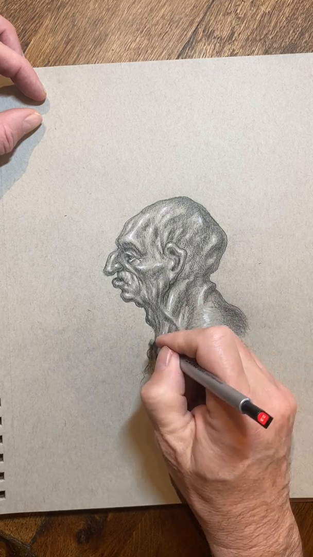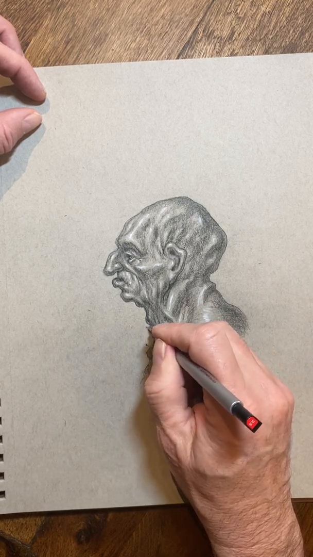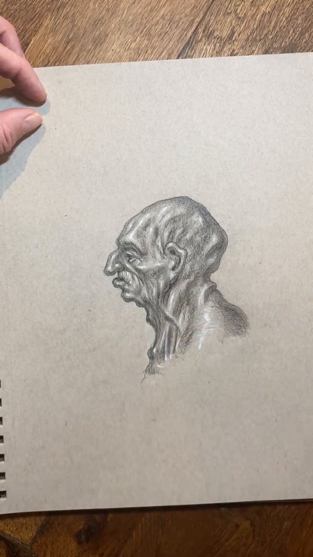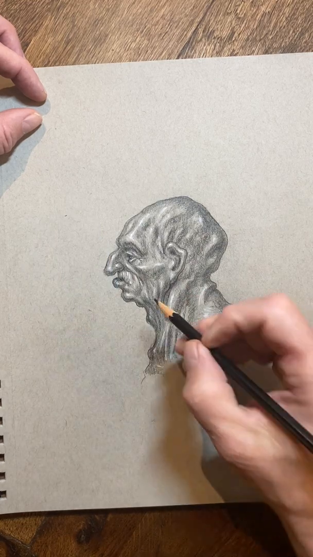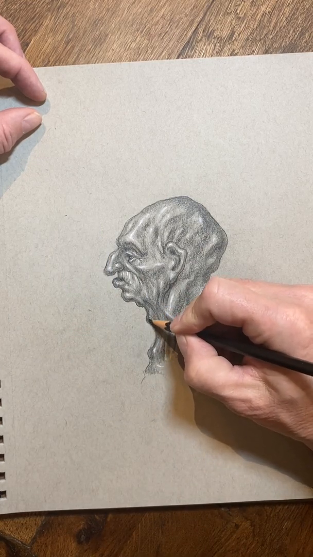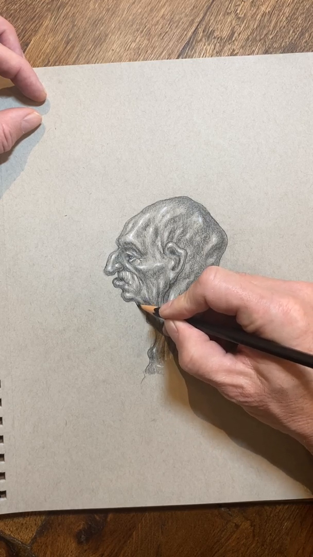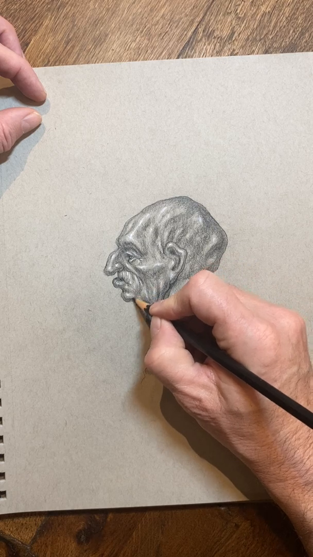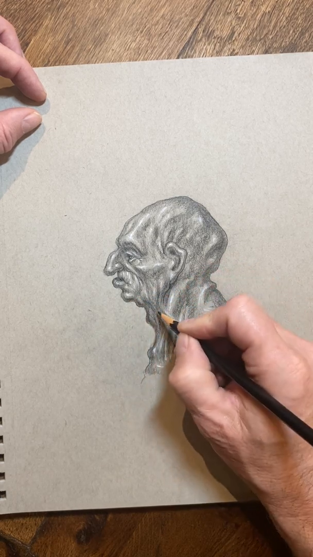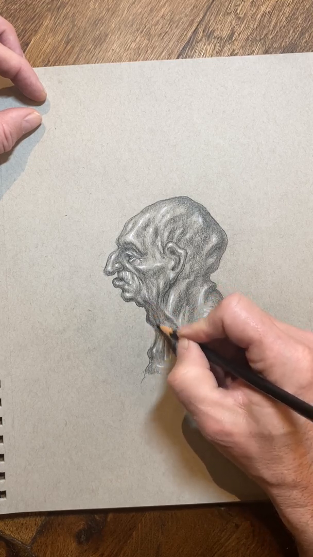The downside is if you make a mistake, it's really difficult to fix. So I always work usually from the lighter side to the darker side. I know a lot of artists that prefer to work from dark to light. And that can be just a personal preference.